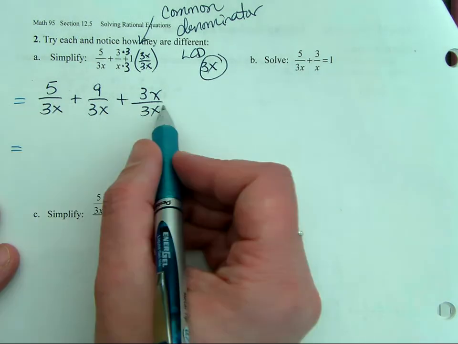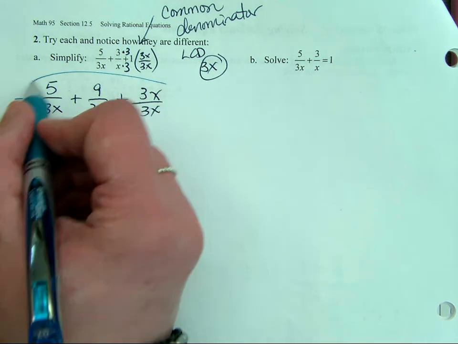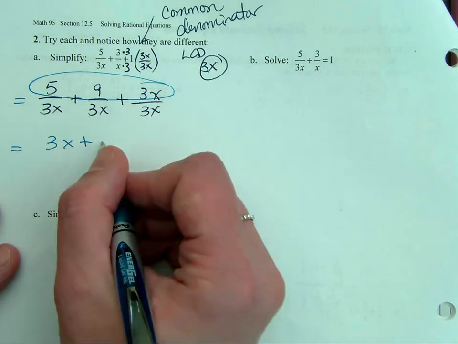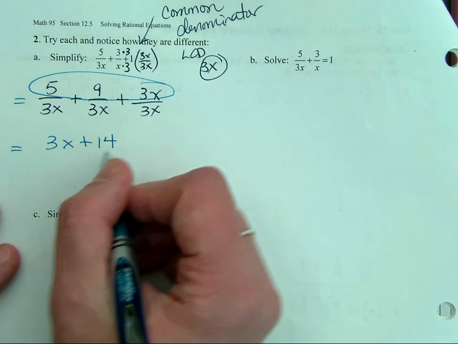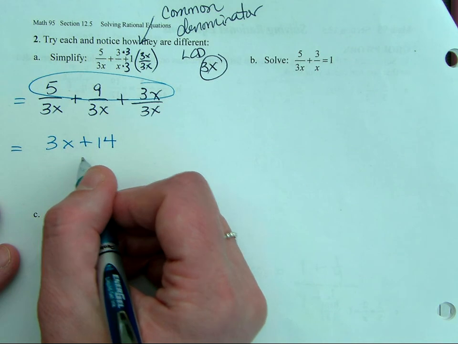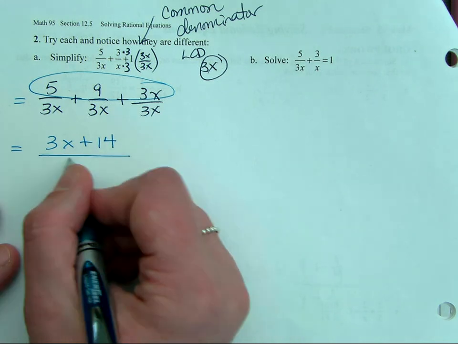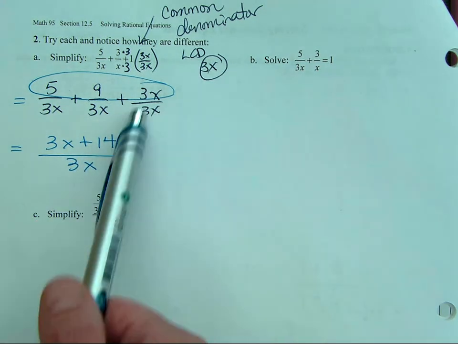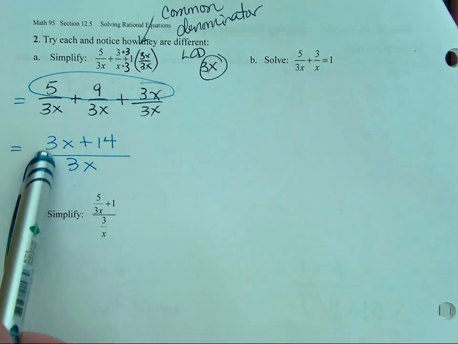So we're going to add the numerators, and if we add the numerators here, we get 3x plus 5 plus 9 is... oops, I said 11. Oh, wait, no, 14. Is it 14? Did I get that right? And is it okay that I changed that order? I just put it in standard form. I put the 3x first because that's typically how you see it.